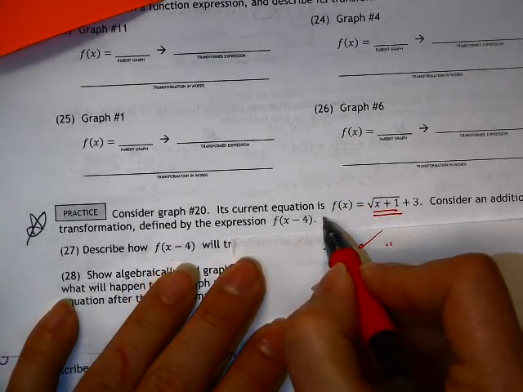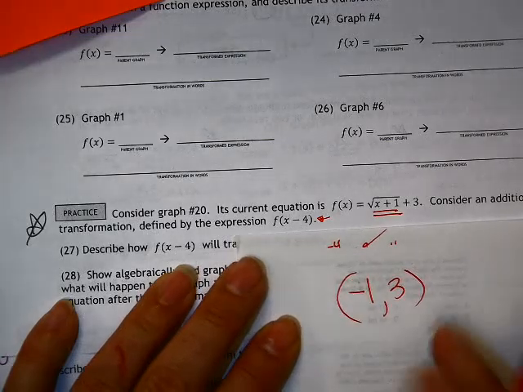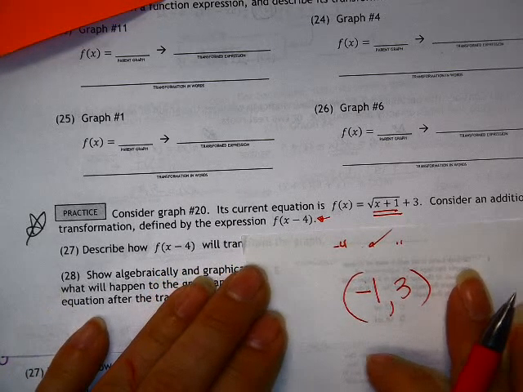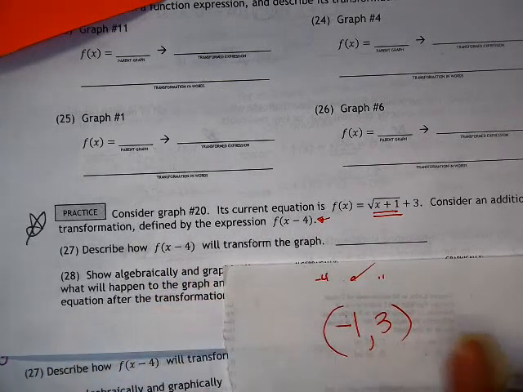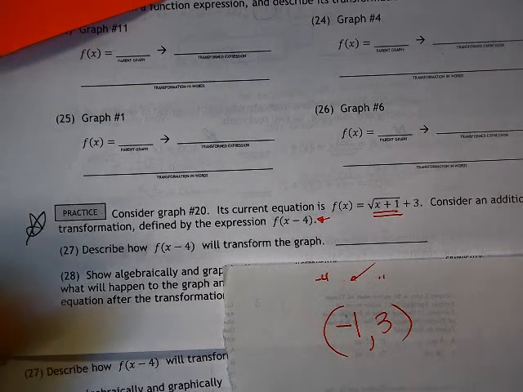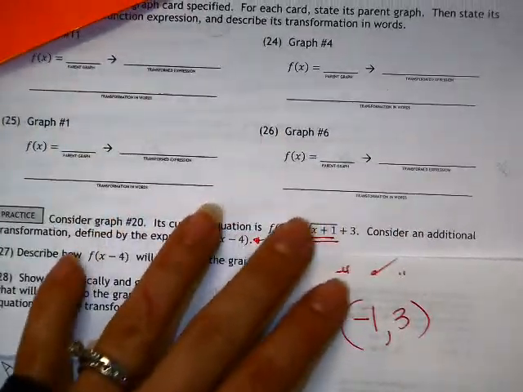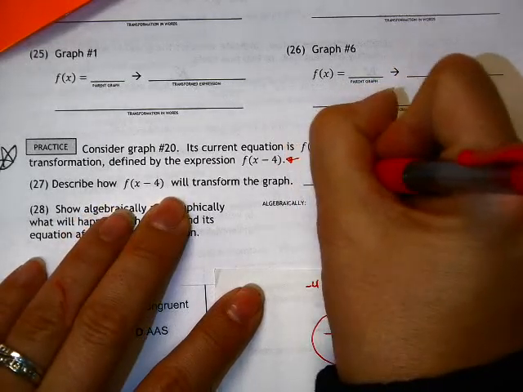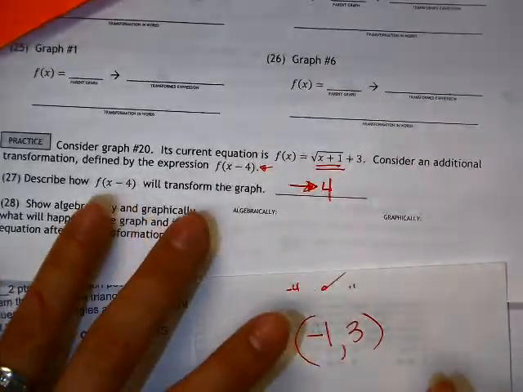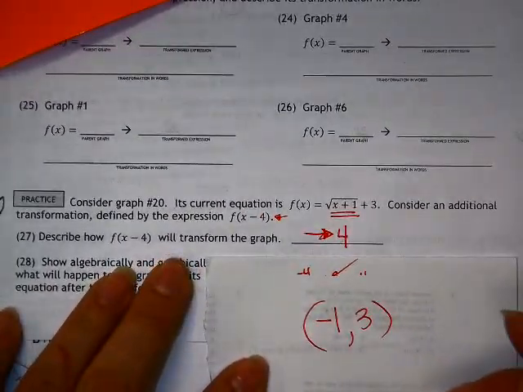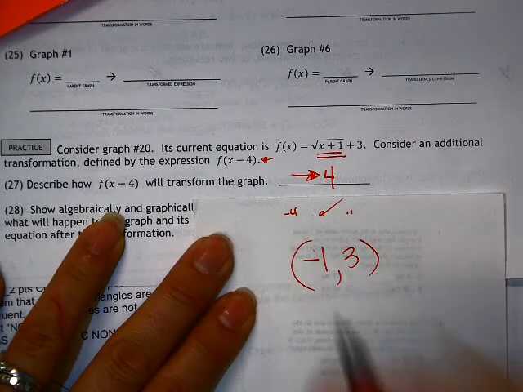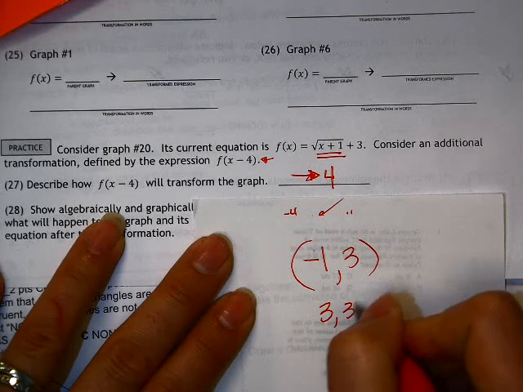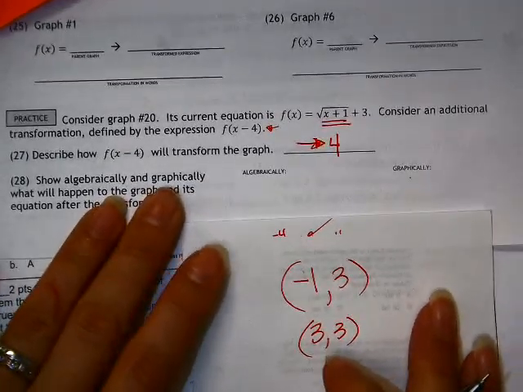So what if we wanted to do this? So in order to do that one, we're supposed to be changing and moving our graph to the right 4. So that's what this says, is change it and move it to the right 4. There's no words in there, but that is what it's saying. So if this is my original vertex, and if I move that to the right 4, I'm going to be at 3, 3 for my new vertex.